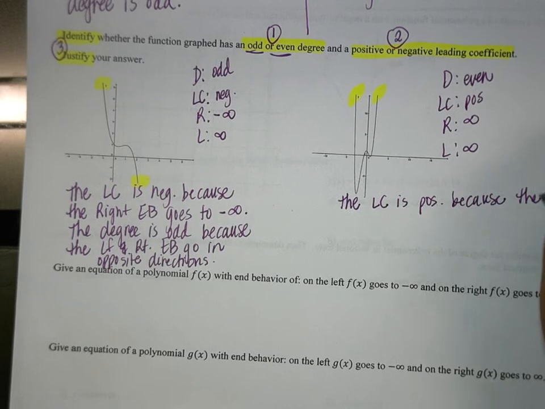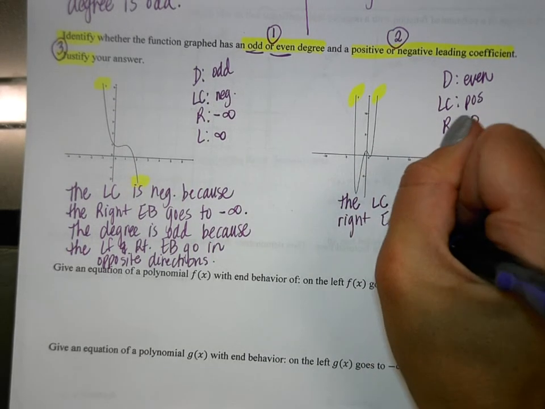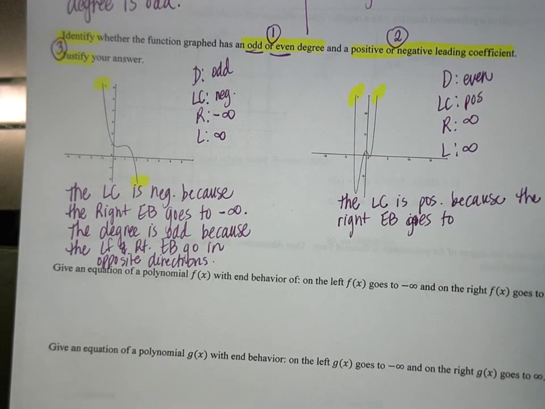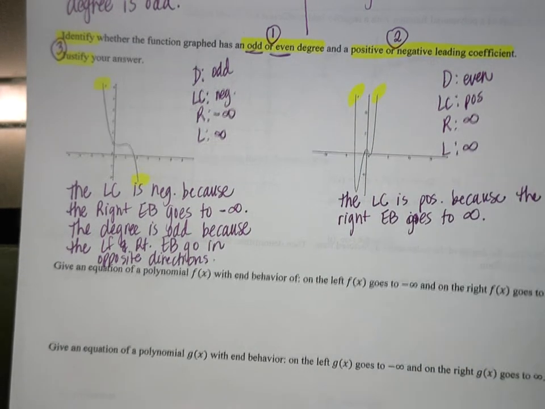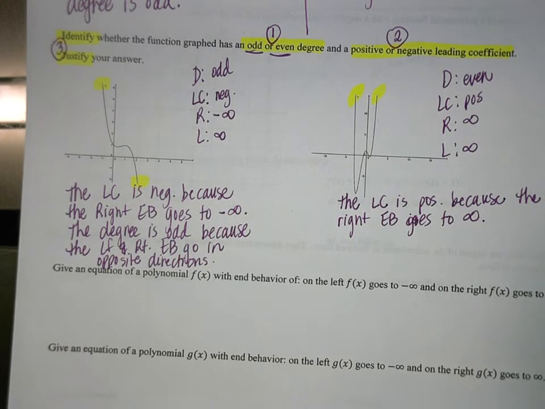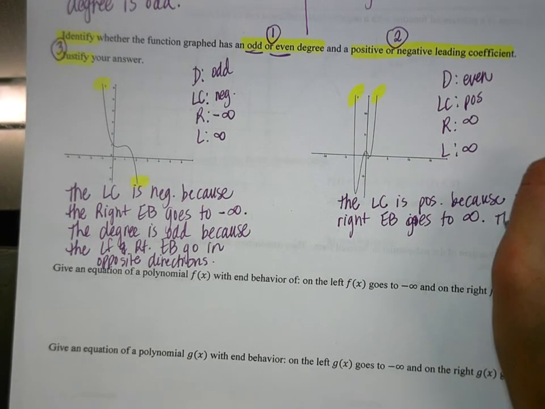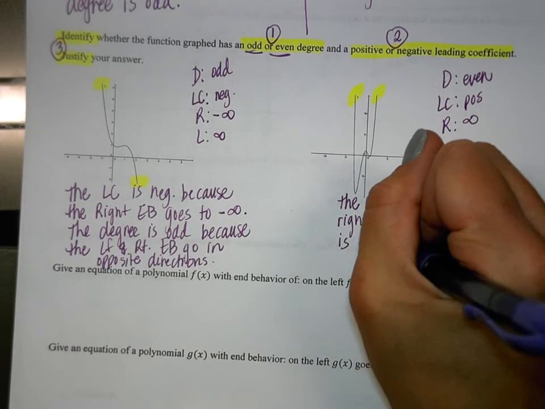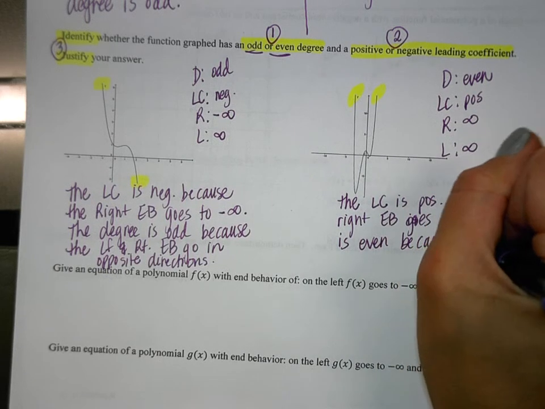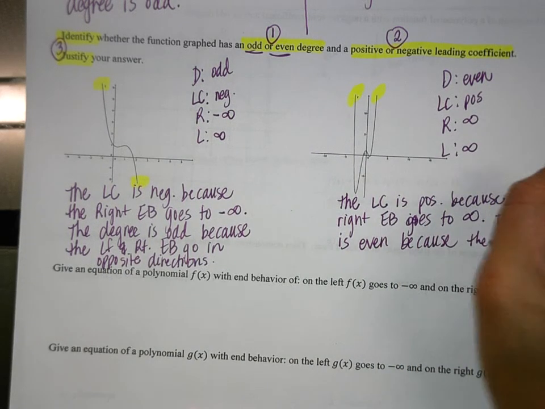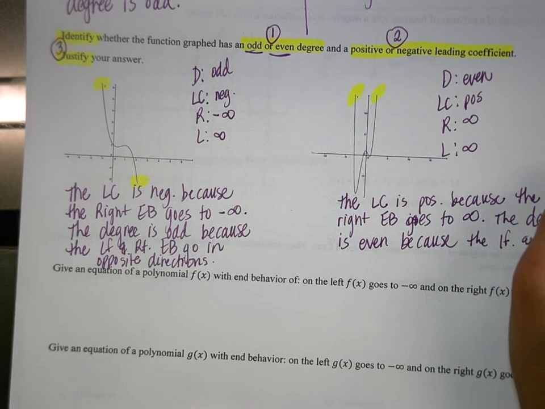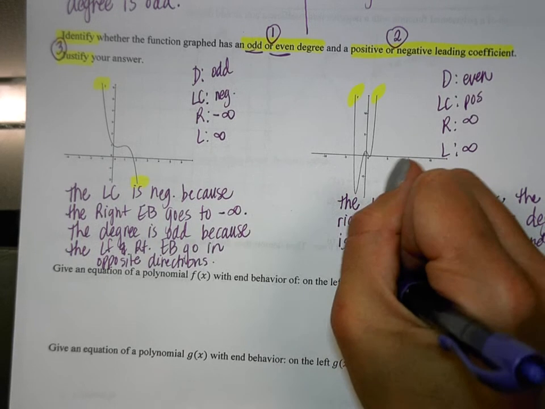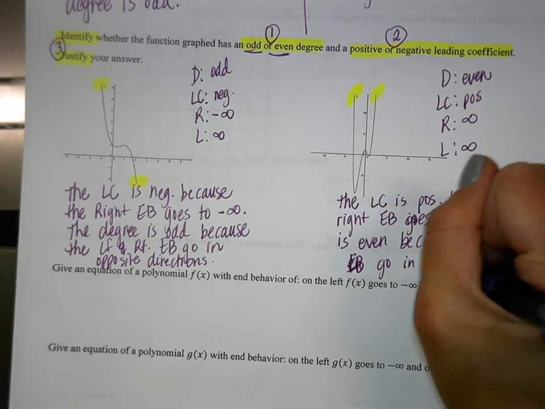Because the right end behavior goes to positive infinity, or up, that's fine. Okay, and then we would say the degree is even because the left and right end behaviors go in the same direction.